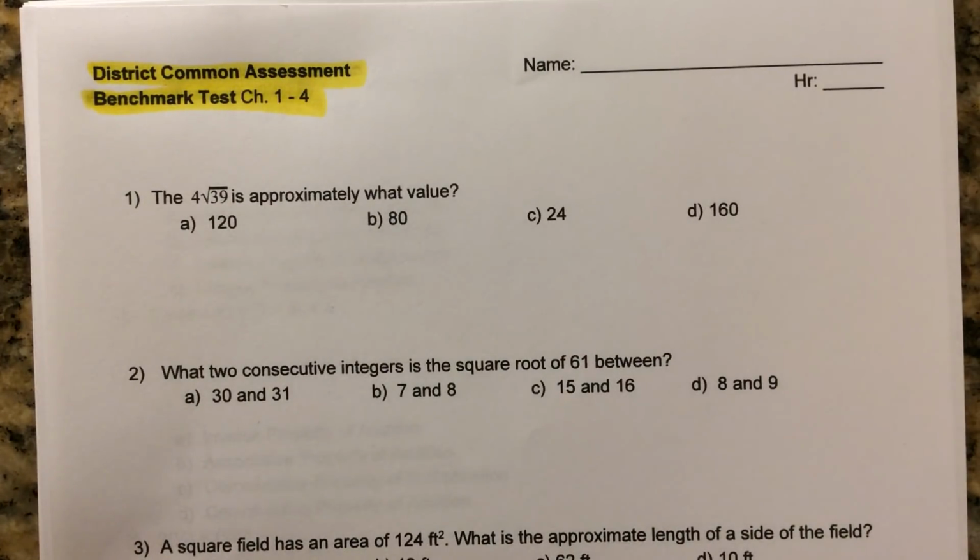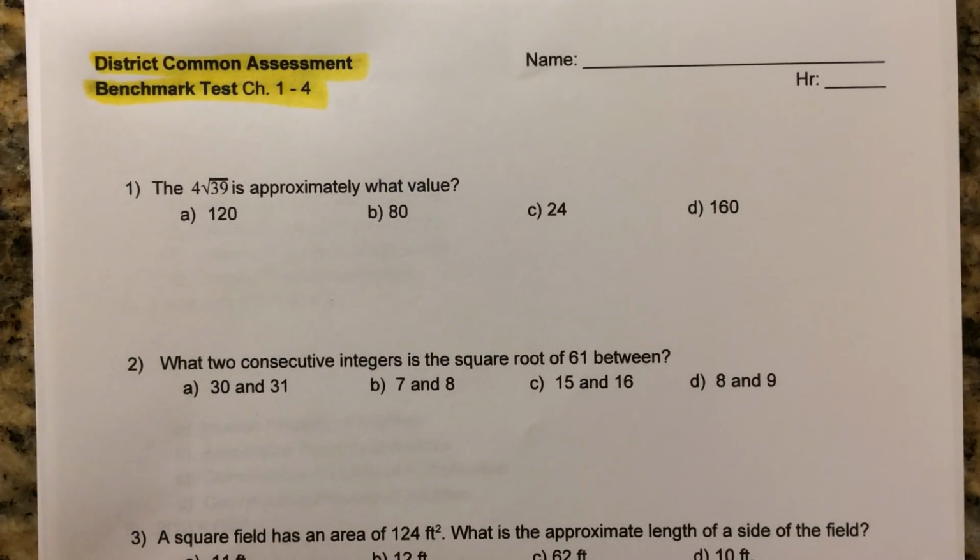Hi there, today we're going to be going over the benchmark test. Feel free to fast forward to any particular problem that you would like to see worked out. So let's start with number 1 here.